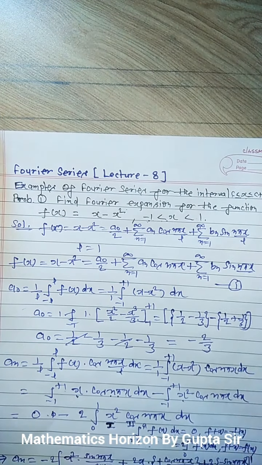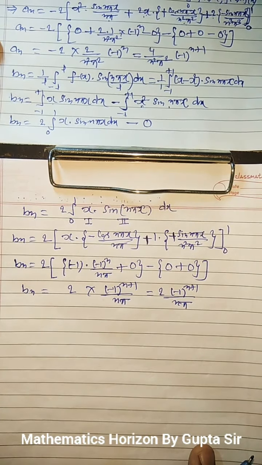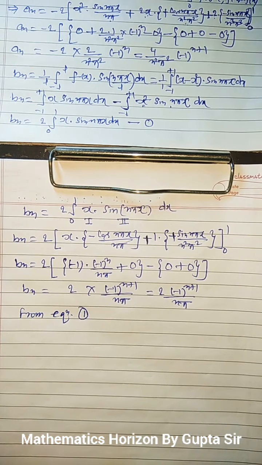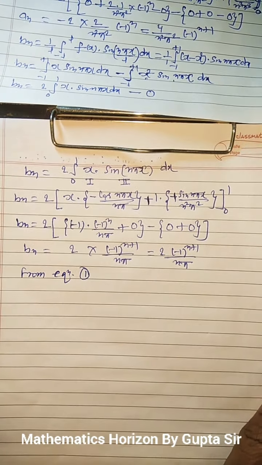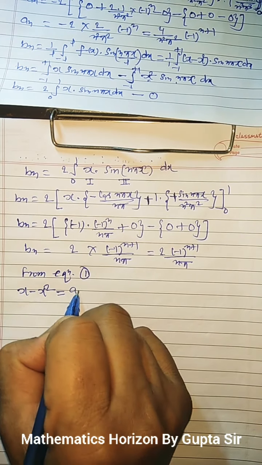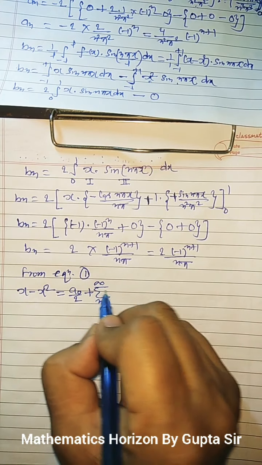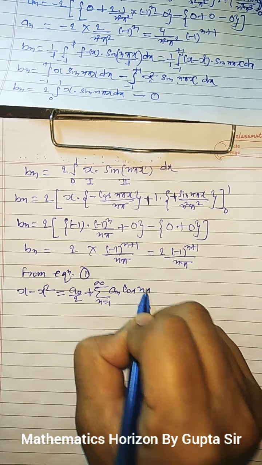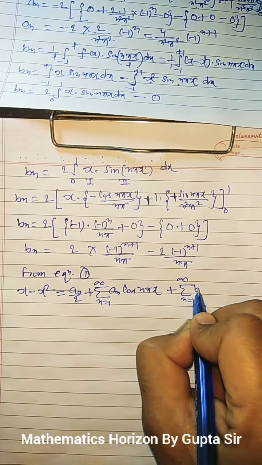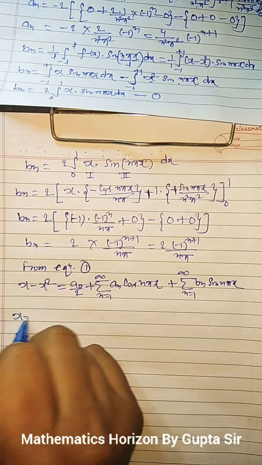And now from equation 1 we know that x minus x square is equal to a0 by 2 plus summation n equal to 1 to infinity an cos n pi x plus summation n equal to 1 to infinity bn sin n pi x. Now we substitute the values of a0, an and bn.